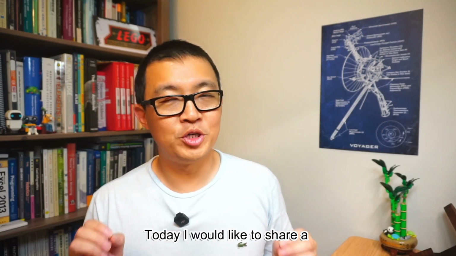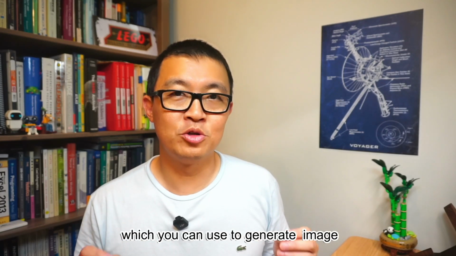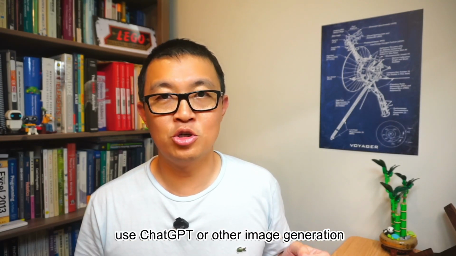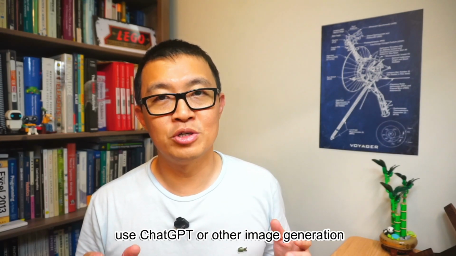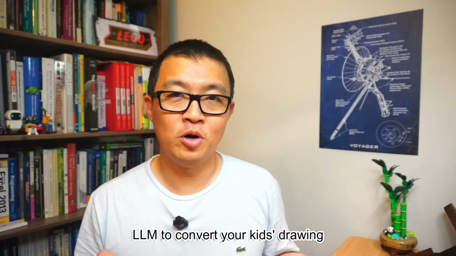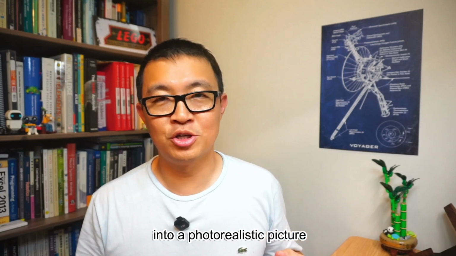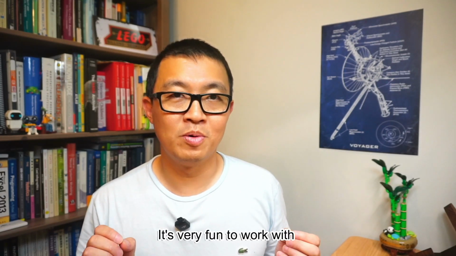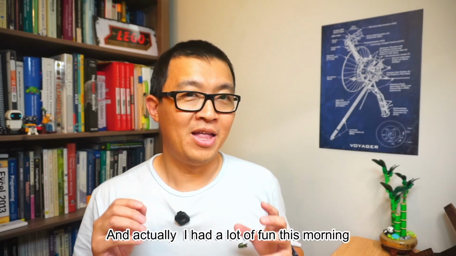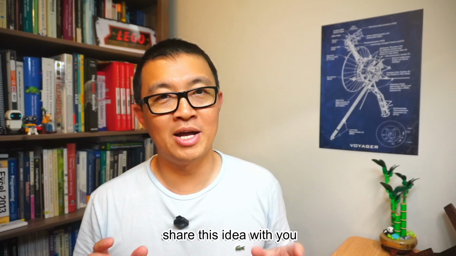Today I would like to share a very interesting prompt with you which you can use to generate image, use ChatGPT or other image generation LLM to convert your kids' drawing into a photorealistic picture. It's very fun to work with. And actually I had lots of fun this morning, so I cannot wait to share this idea with you.